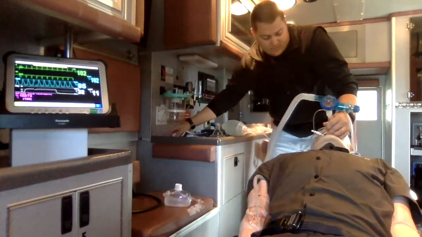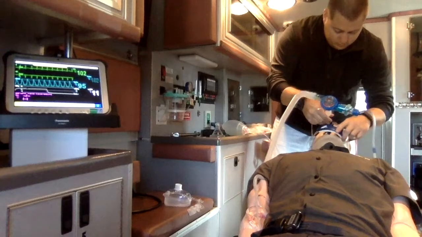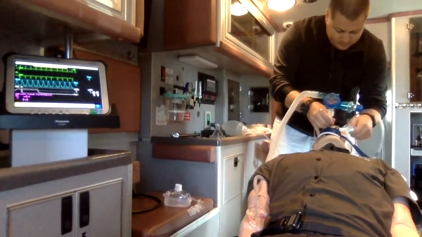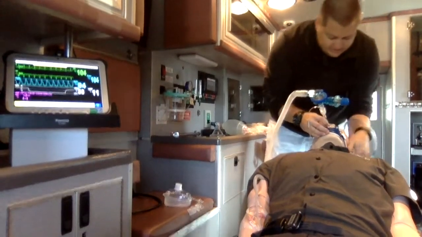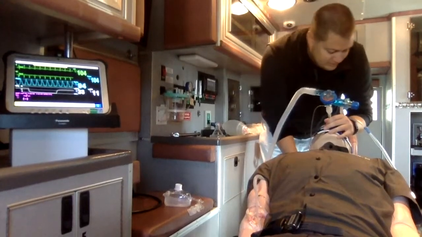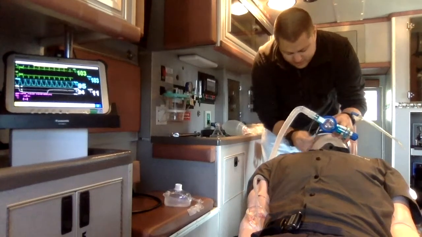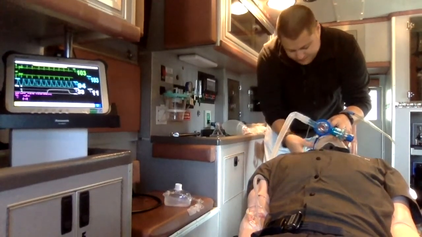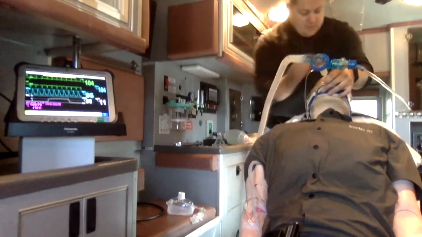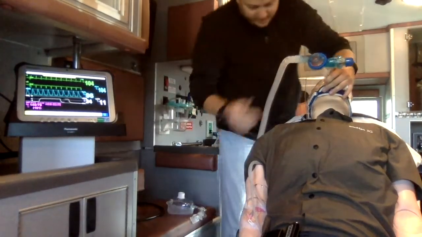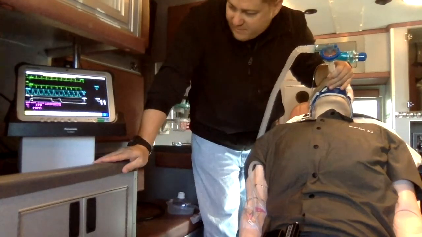We're going to recycle our blood pressures, see if anything changes on that end. Identify tube depth. Looks like it's about 25 at the teeth. Lung sounds were confirmed in all lung fields. End tidal shows me a good wave and good value, so we know we're secured in the trachea. Tube is secured. Again, I'm going to raise this individual to a semi-Fowler's position to help gravity keep that fluid as low as possible. Recheck on vitals here.